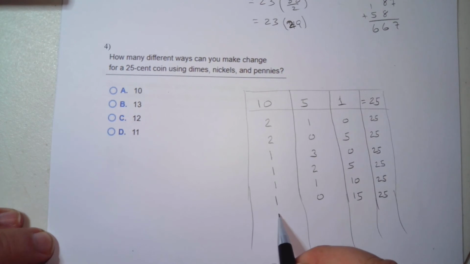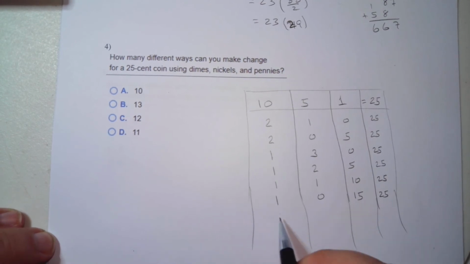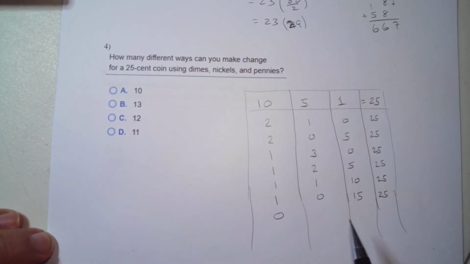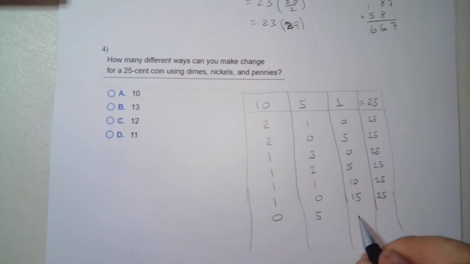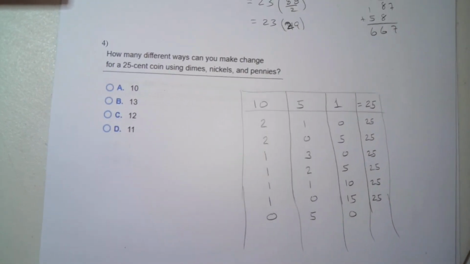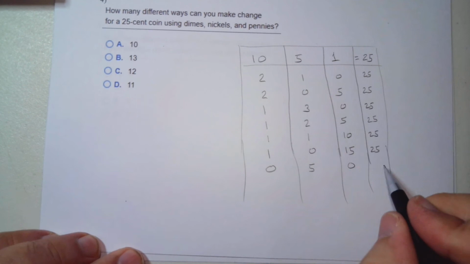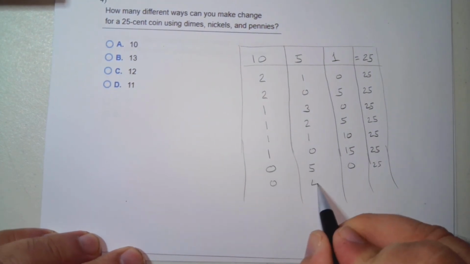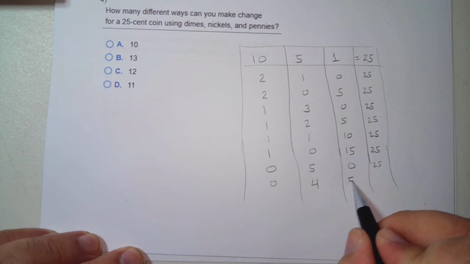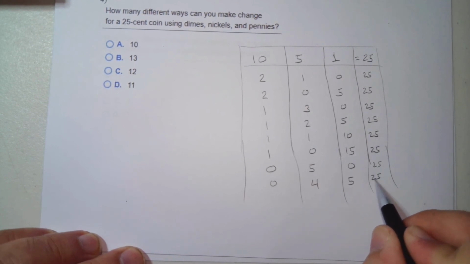Okay. So we can't have it. So now we have 0 dimes. We can have 5 nickels and 0 pennies. We have 0 dimes, 4 nickels, and 5 pennies.